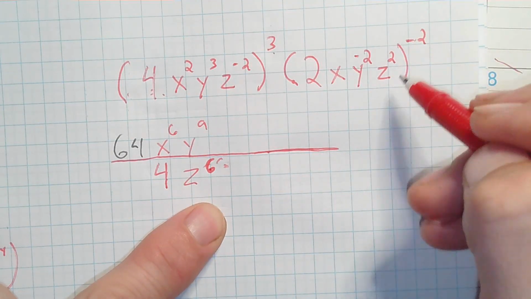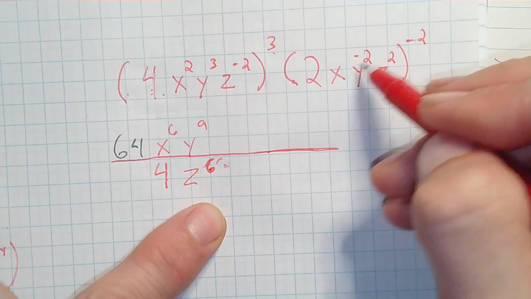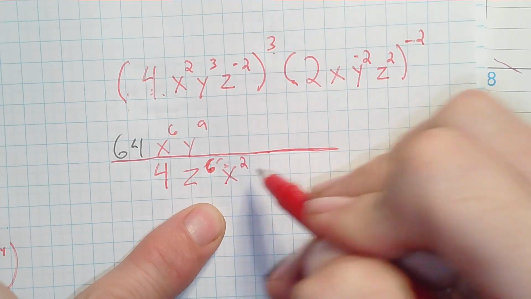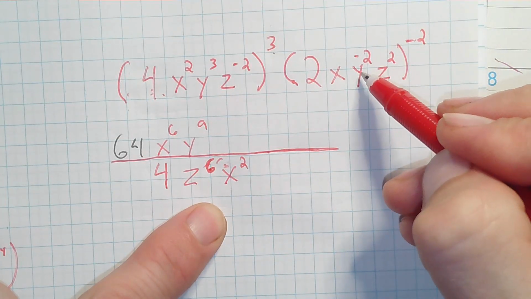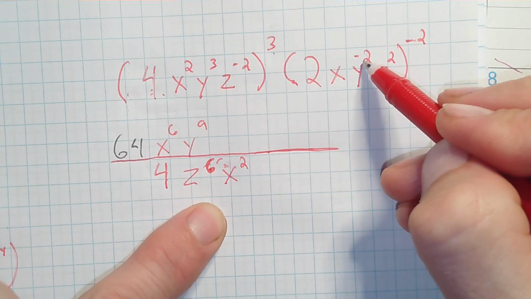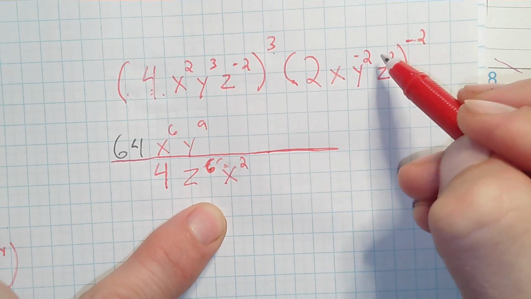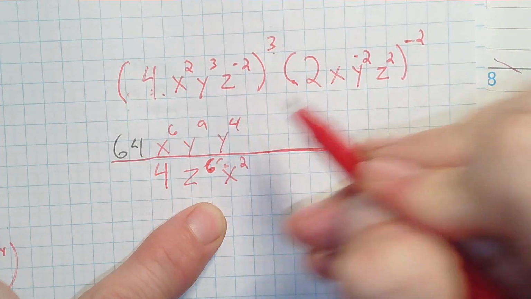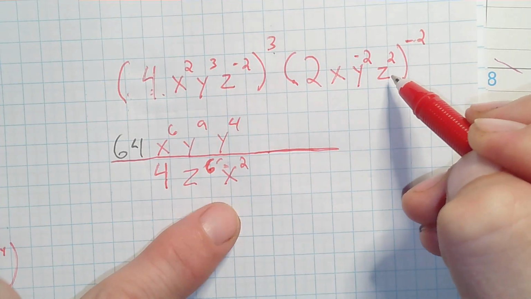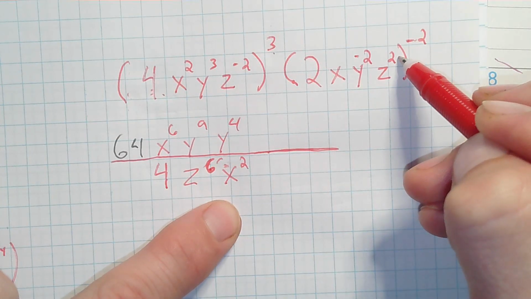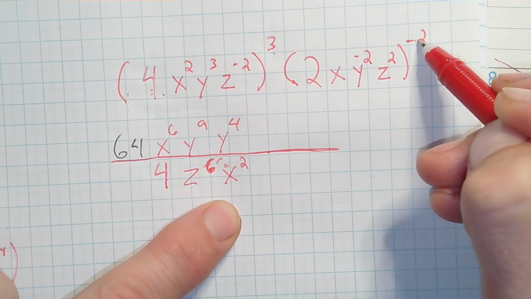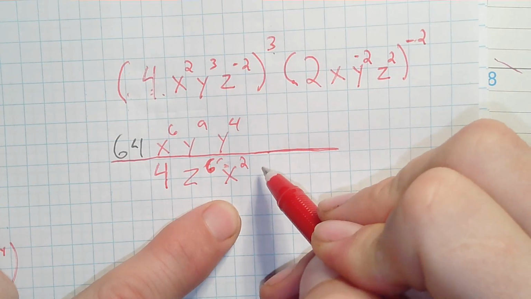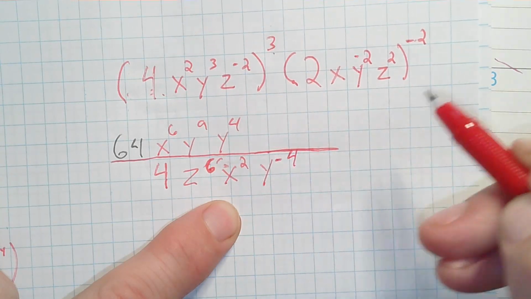X squared, the x to the negative squared, is going to send it to the bottom to make it positive. Okay, now I have y to the negative squared negative, so negative times a negative is a positive, right? So that's going to be y to the 4th positive, and then z squared times -2, so it's going to be z to the -4th.